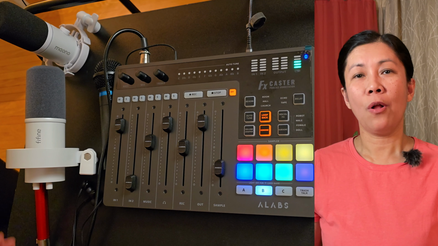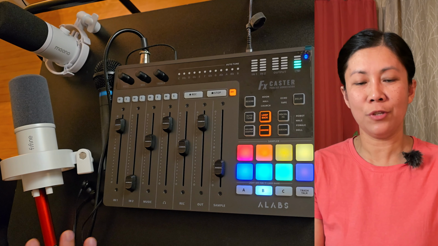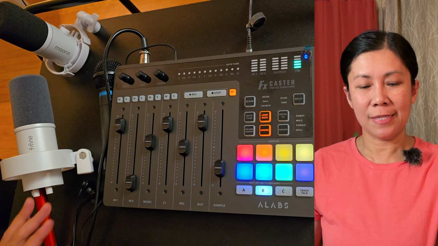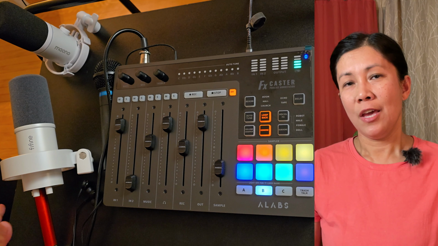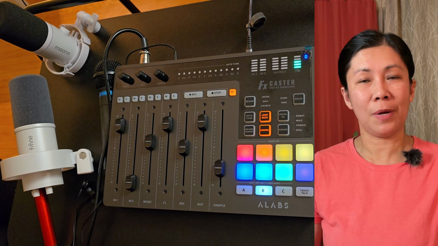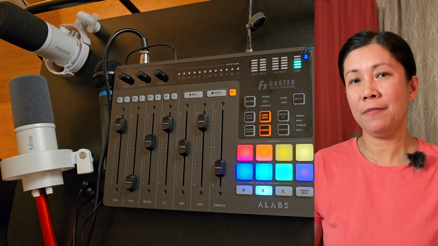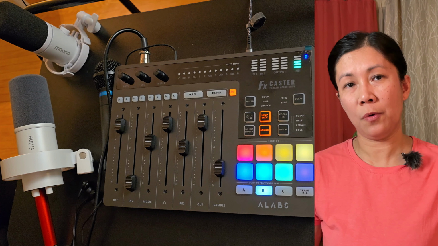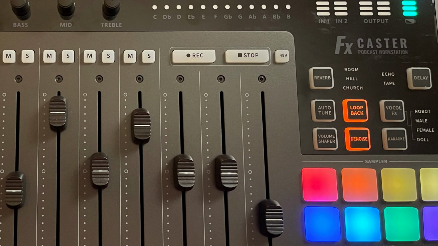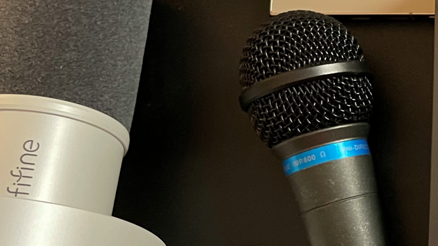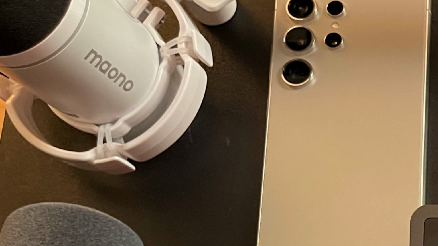And there it is. As you noticed, all the three kinds of microphones that I showed you on this table, they all work. It's just that these two here, the Apex 850 as well as the Fifine K688, will work right away if directly connected to this ALABS FxCaster, while the Maono PD200X needs a Fethead or an inline mic preamp to work properly. That is all I can share for today. I hope this gives you an idea that this ALABS FxCaster audio mixer is compatible with dynamic microphones as well, not only condenser microphones.